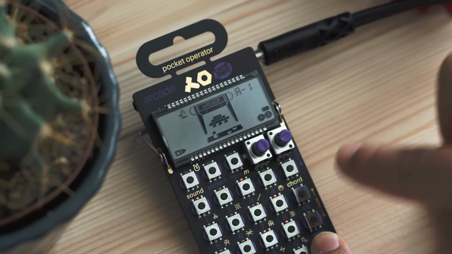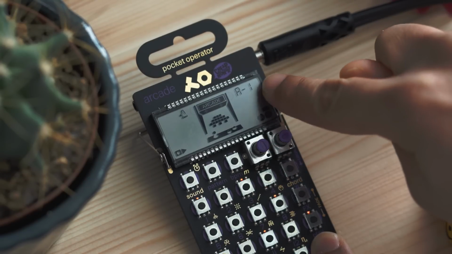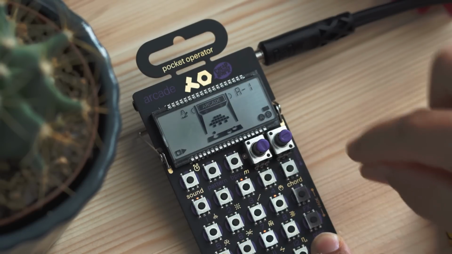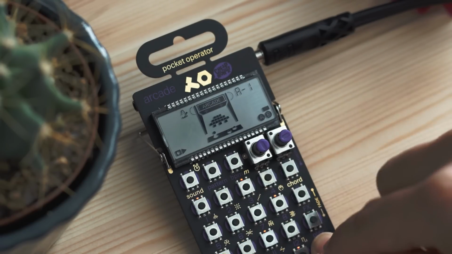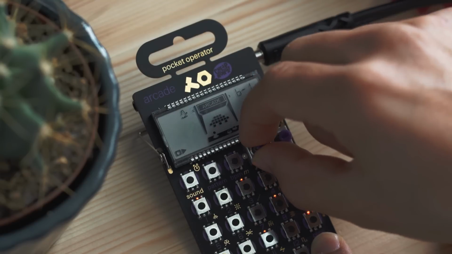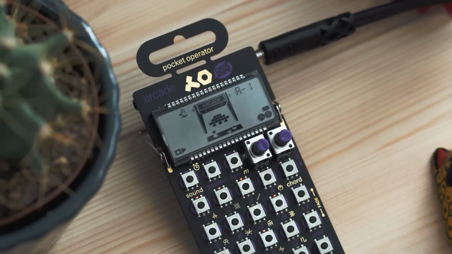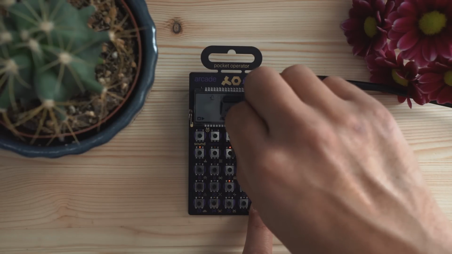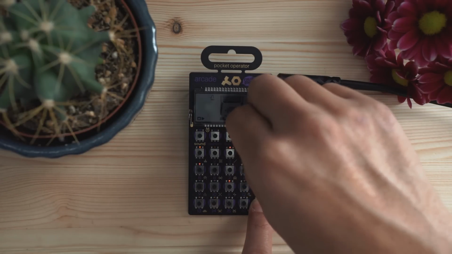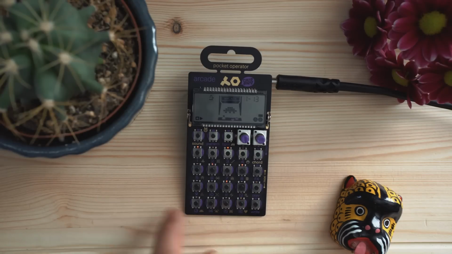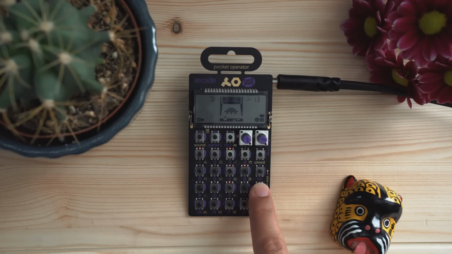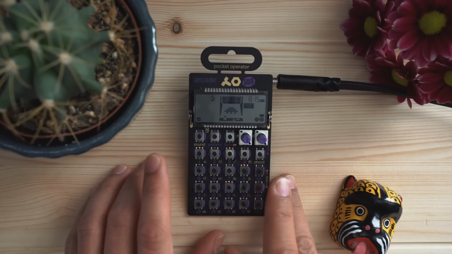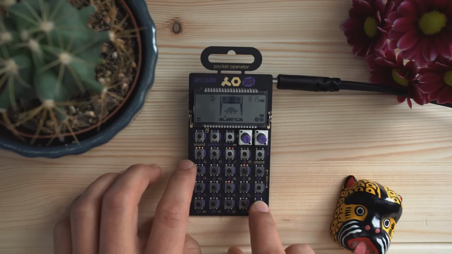So the cool thing about the pocket operator is when you're on something more melodic like this, it'll show you what note you're playing. And you can actually record your automation of you turning the knob. So as I'm holding record or the right button, I can turn the knob and change the notes around. Maybe you don't like that, hold down right and do it again. So with that power right there, adding more melodic sounds to the rhythm, we can find some more. Let's see what we got.